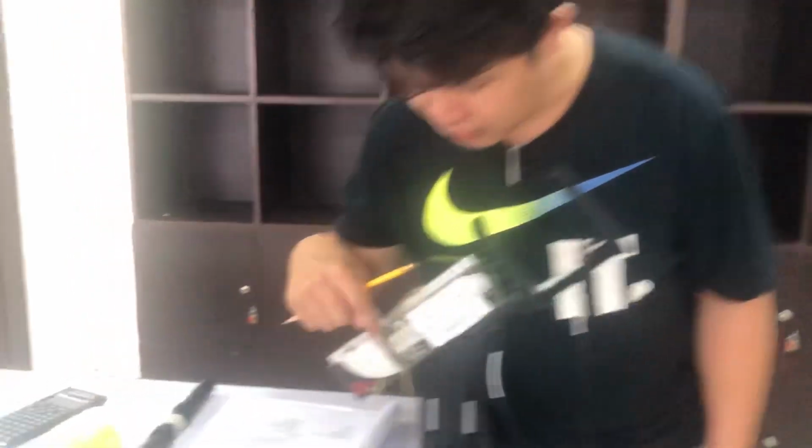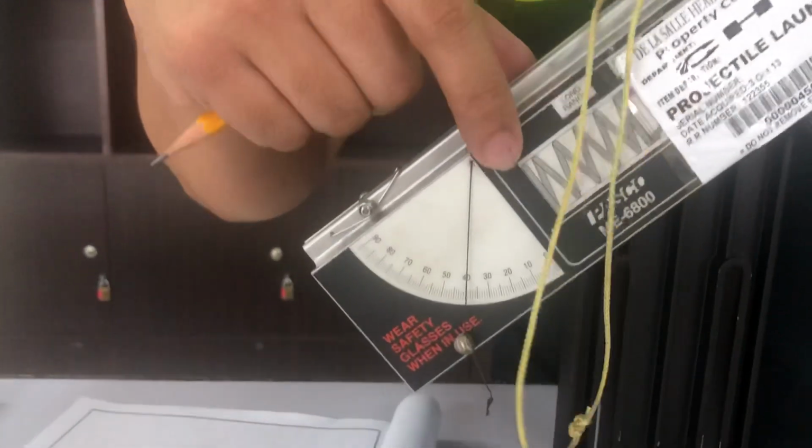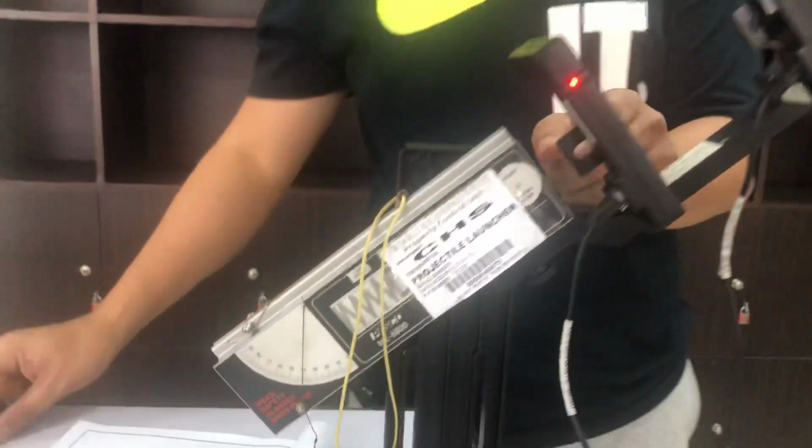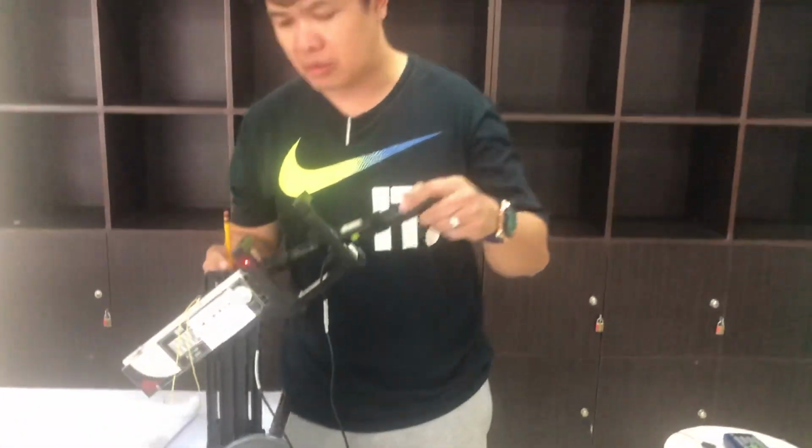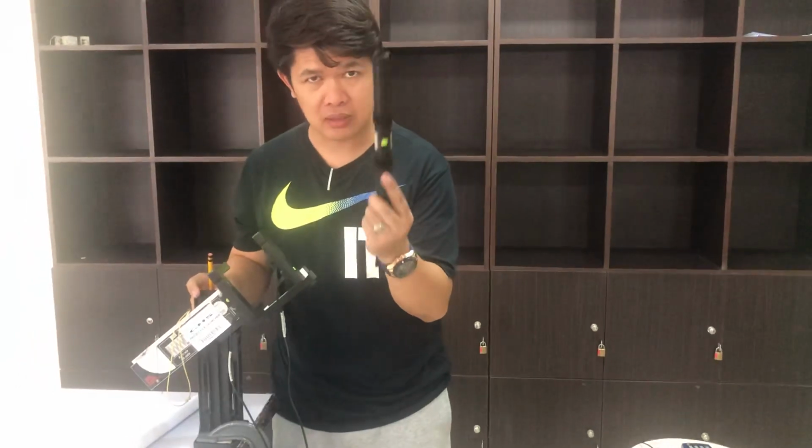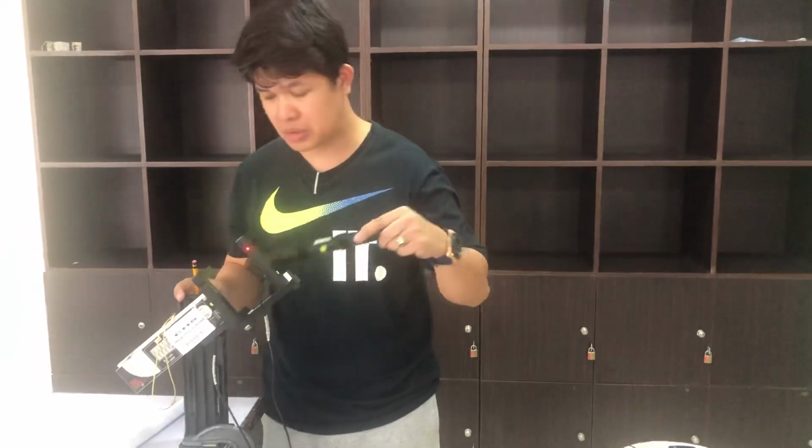And then for the vertical displacement, we'll be using the formula y is equal to v0y t minus 1/2 g t squared. That is also written in your manual. So let's start. The first thing is to set up the projectile launcher at an angle. Again, the angle here is 40 degrees. Now, I'll be inserting the plastic ball inside the projectile launcher. We need to use the ramrod, which is used to insert the ball inside.